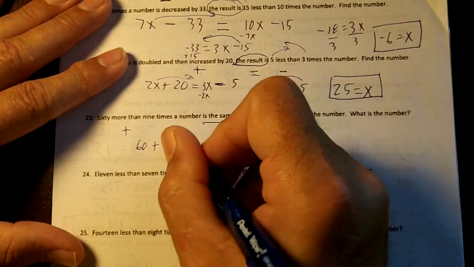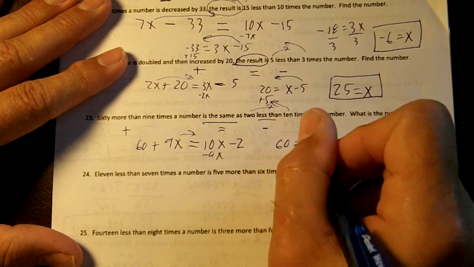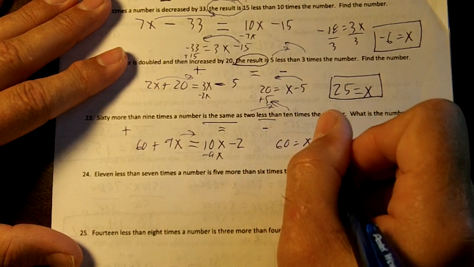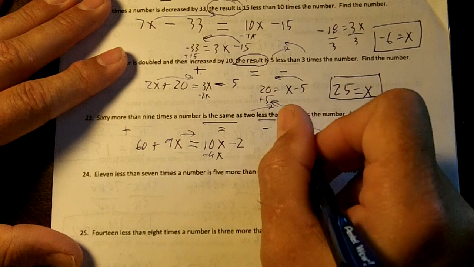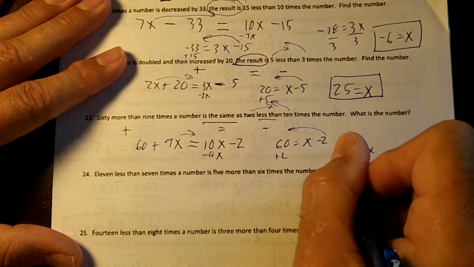I'm going to move my smallest x. So I'm going to get 60 equals x minus 2, and then I'm going to move my 2 over here. So I'm going to get 62 equals x.